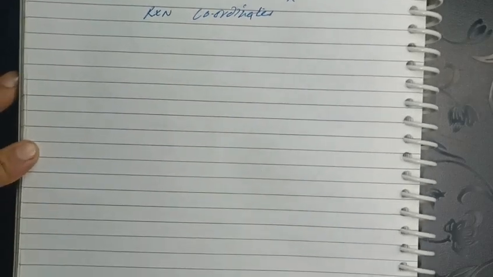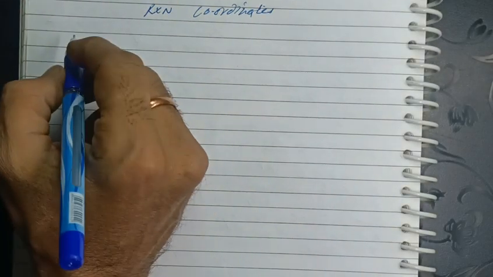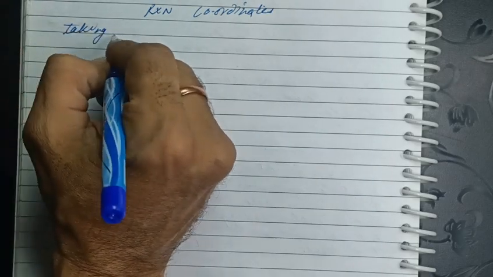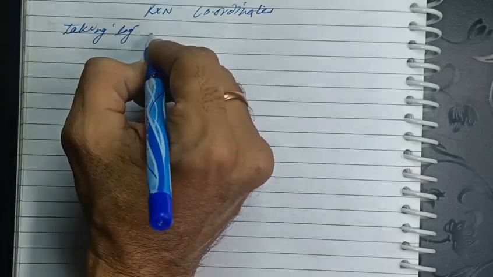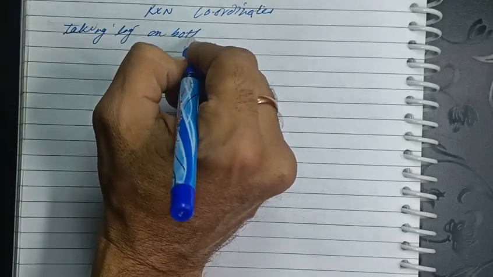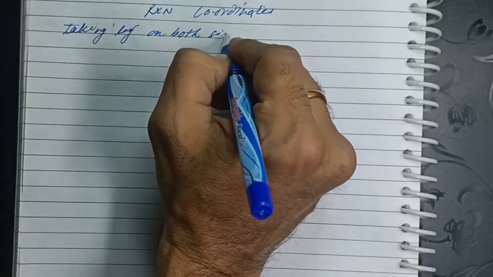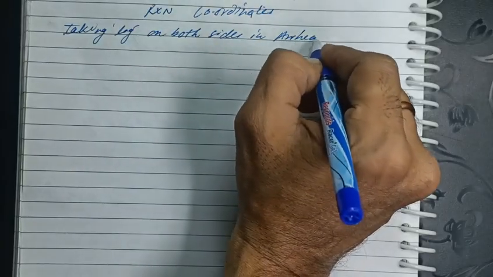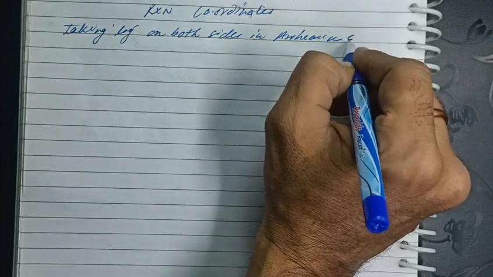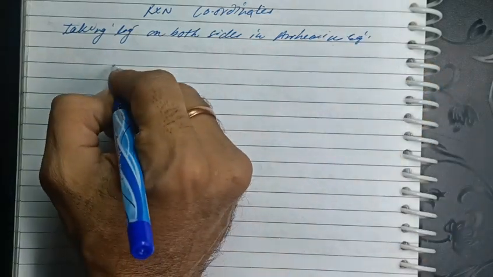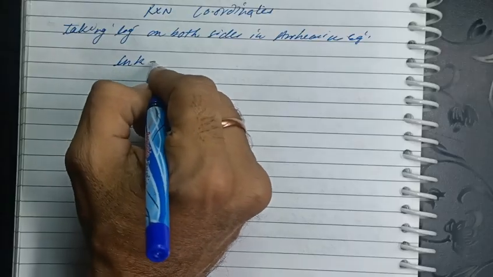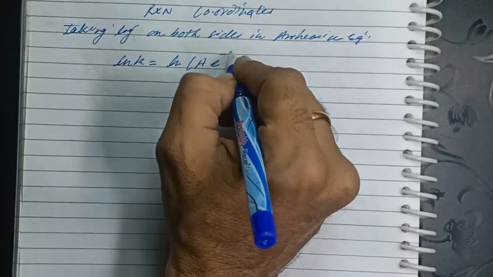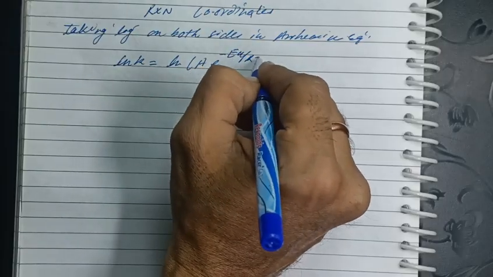Now, taking log on both sides in Arrhenius equation, log natural k is equal to log natural A exponential minus E upon RT.